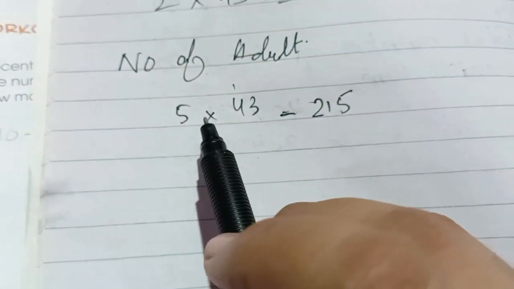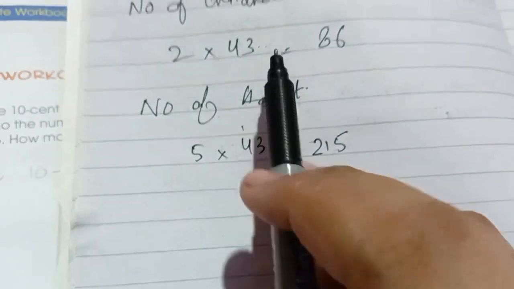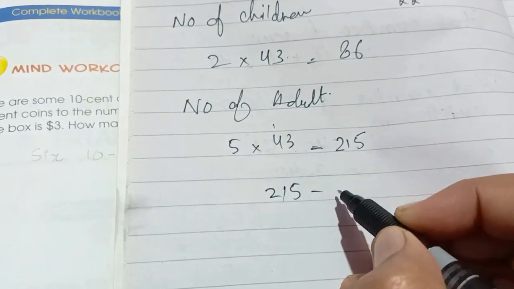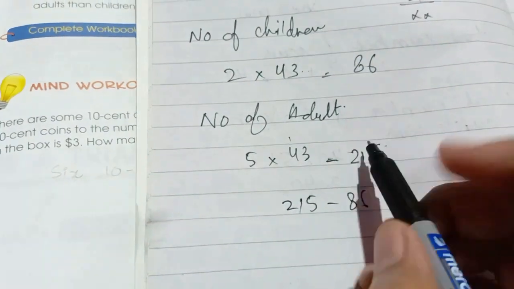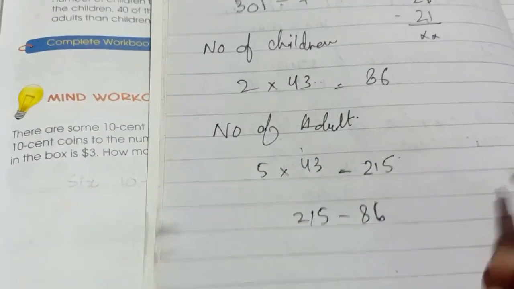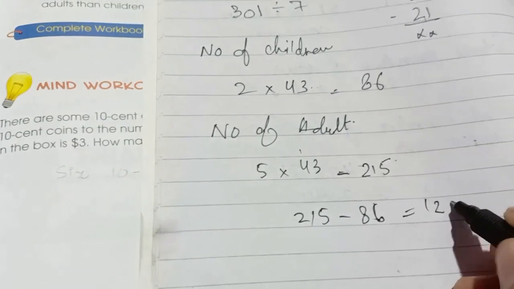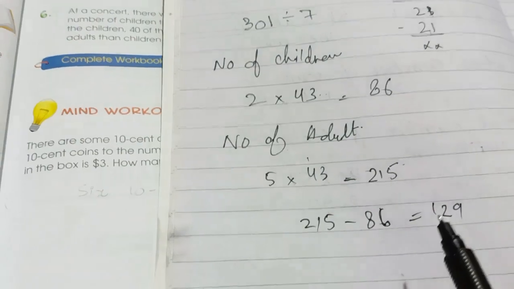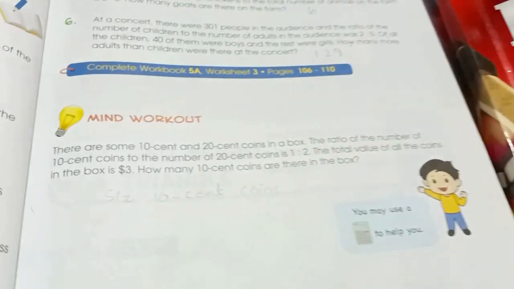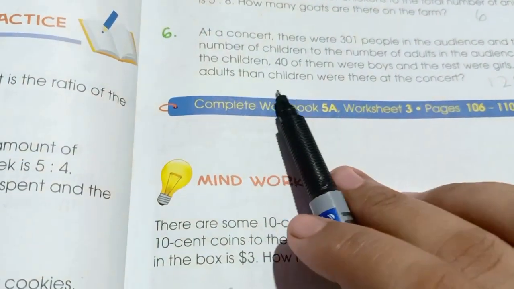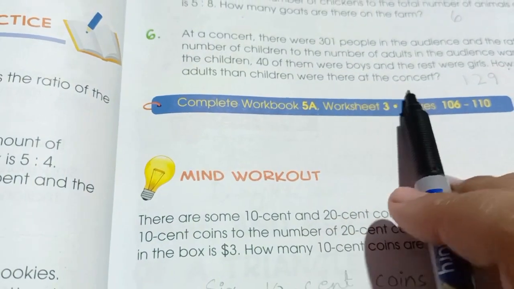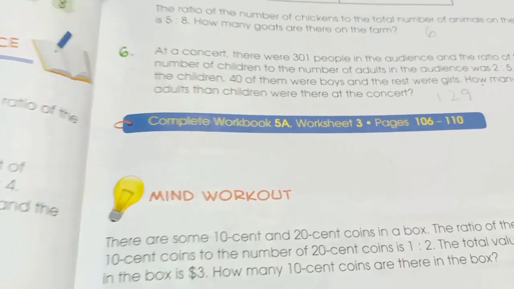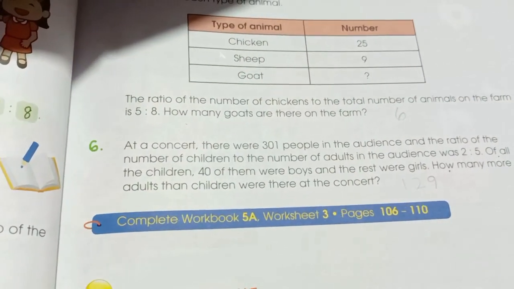Now we have to subtract the number of children from the number of adults. 215 minus 86. So the answer is 129. It means that there are 129 more adults than the children. How many more adults than the children were there at the concert? So we have 129 more adults than the children.